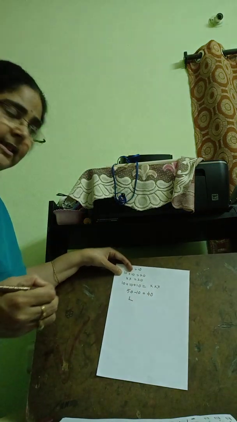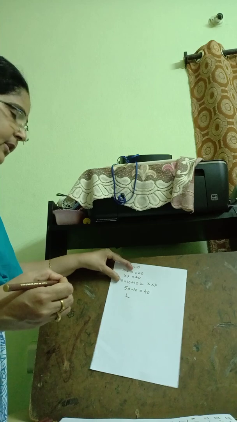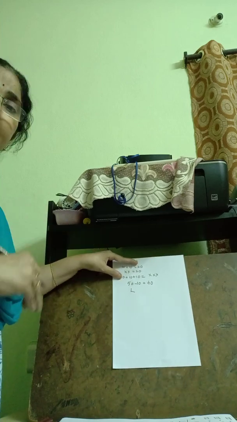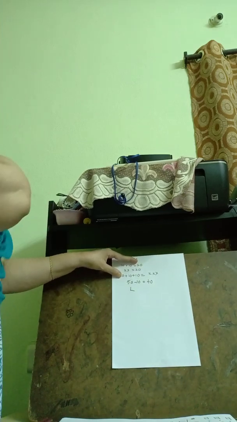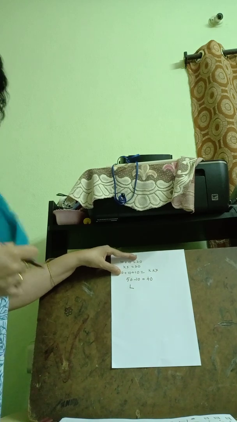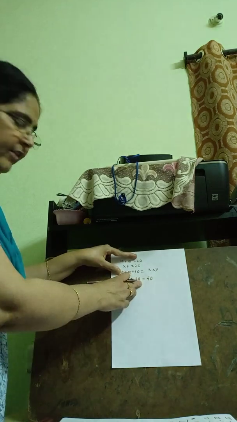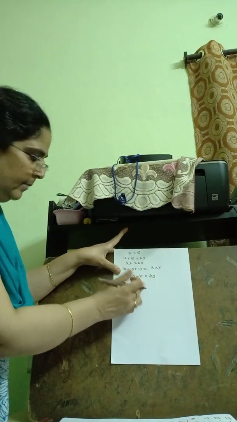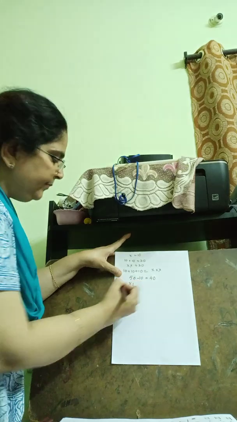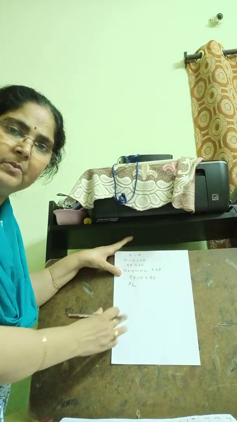10 is X. So where we have to keep X now? To the left hand side or to the right hand side? Left hand side छोटा नंबर है तो सब्ट्रैक्ट करना है. राइट हैंड साइड छोटा नंबर है तो ऐड करना है. यहाँ 50 minus 10 और 50 plus 10. मतलब X को किस तरफ लिखना है? लेफ्ट हैंड साइड. समझ में आया?